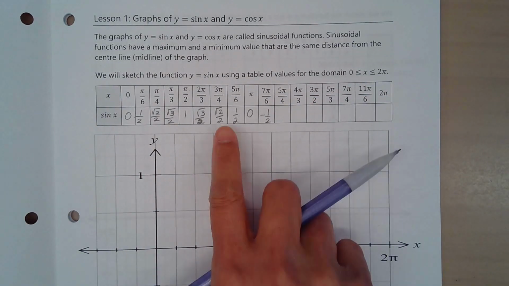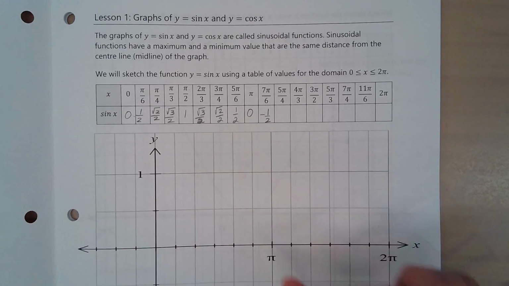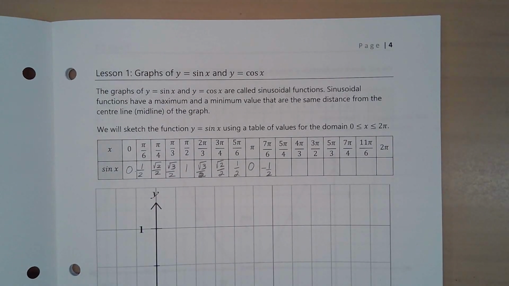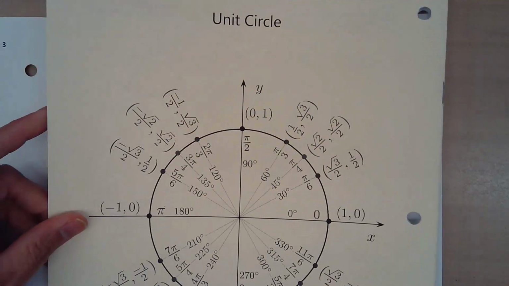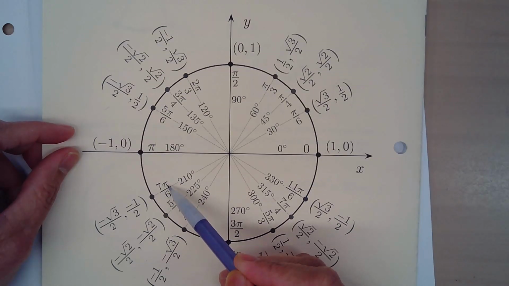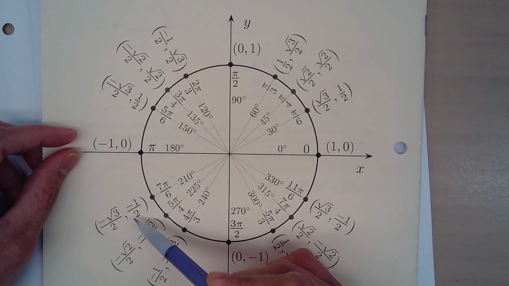Okay. Now, do we understand this piece? Let me take my unit circle back again. So where's 7 pi over 6? 7 pi over 6 is over here. And then we're looking at the sine, which are the y values. So negative a half. Okay?